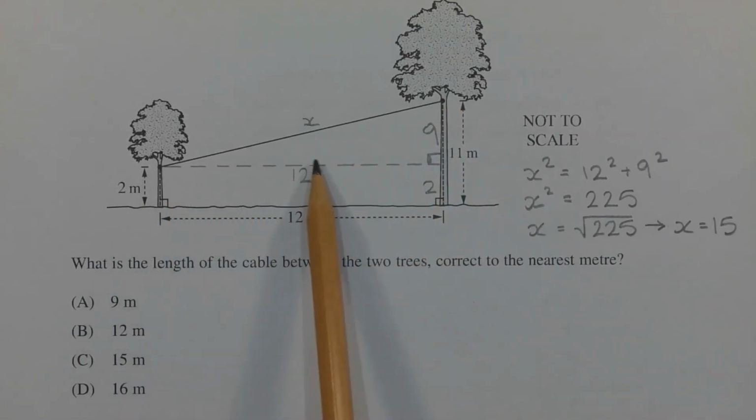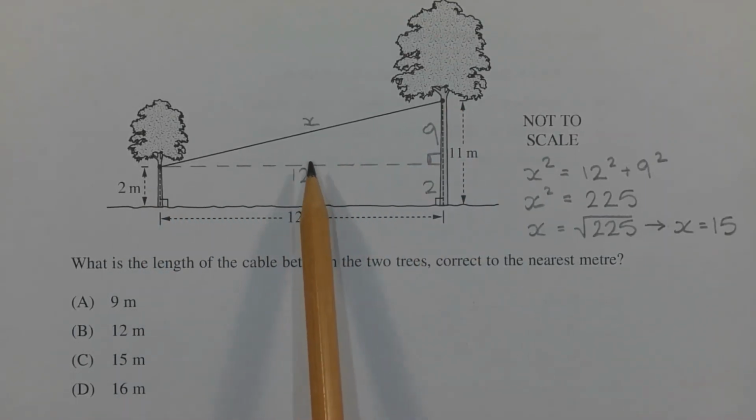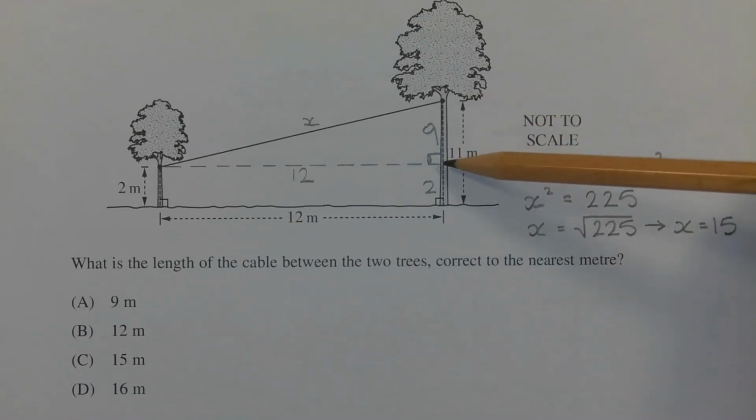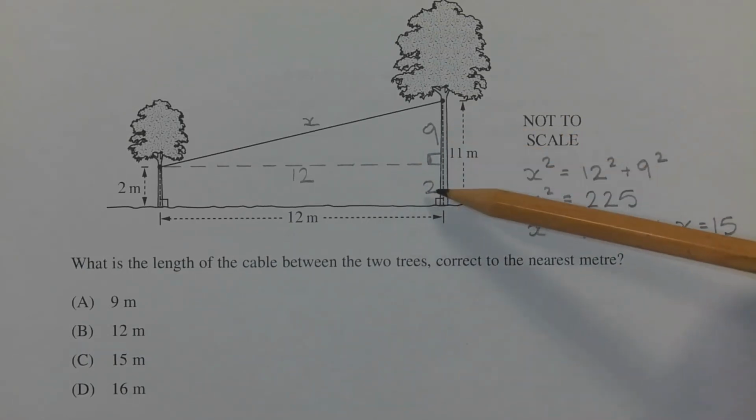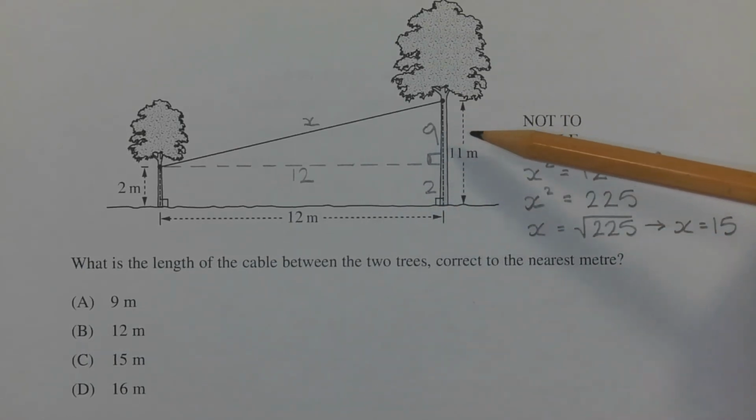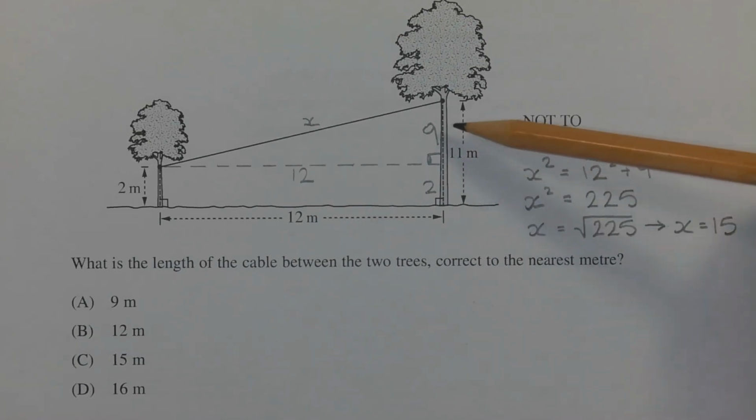One side of this right-angled triangle, or one of the short sides, is 12 metres, since opposite sides of a rectangle are equal in length. And the other short side of this right-angled triangle, so let's call it the height, is 9 metres, since 2 metres plus 9 metres should give us 11 metres, which is the length of the trunk of the taller tree.